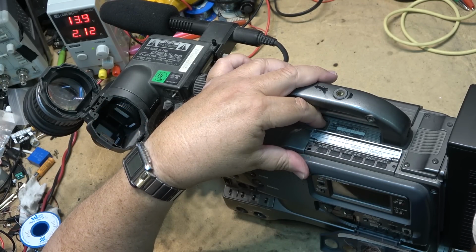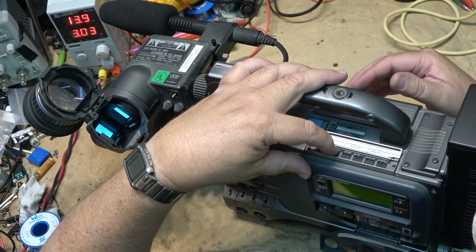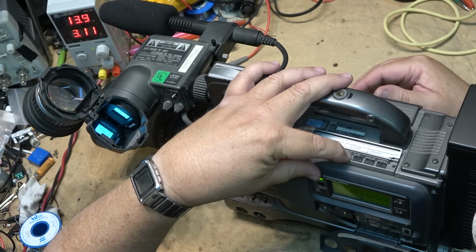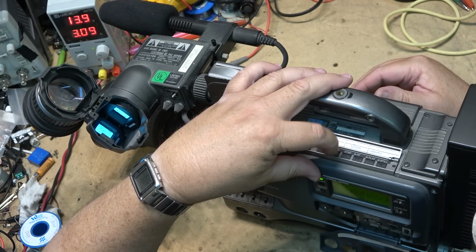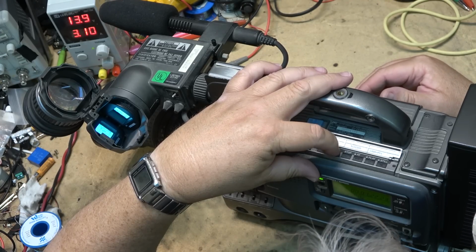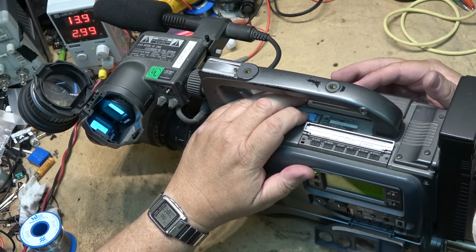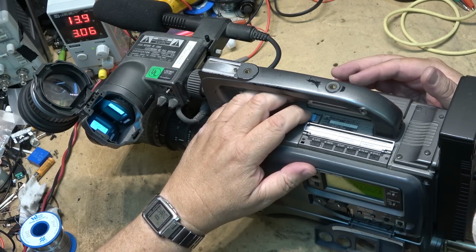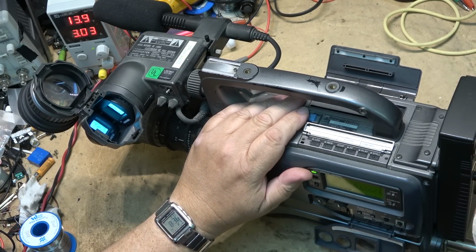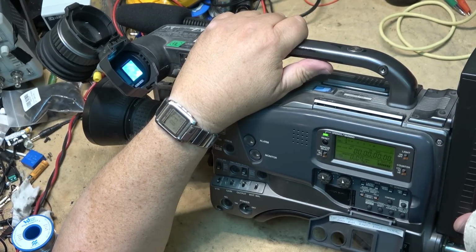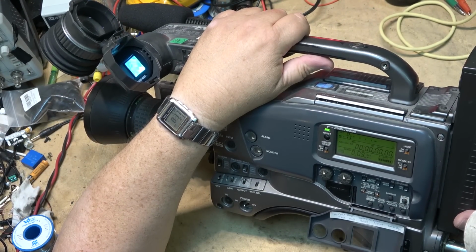If I unplug the power, plug it back in, and see if it will rewind. So there's a problem with the transport, which is too bad. And interesting enough, if I take the tape out and put it back in, it's going to rewind the tape. There's nothing here.